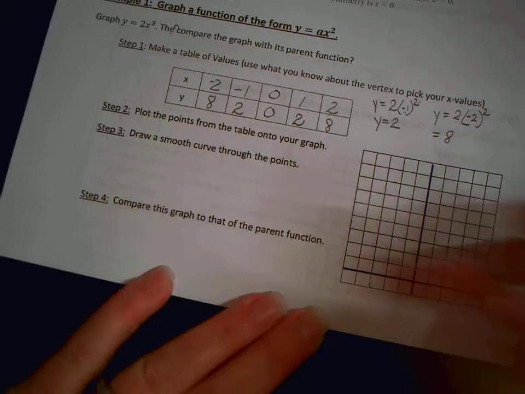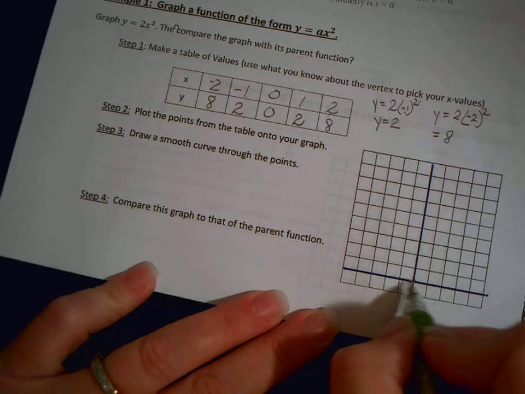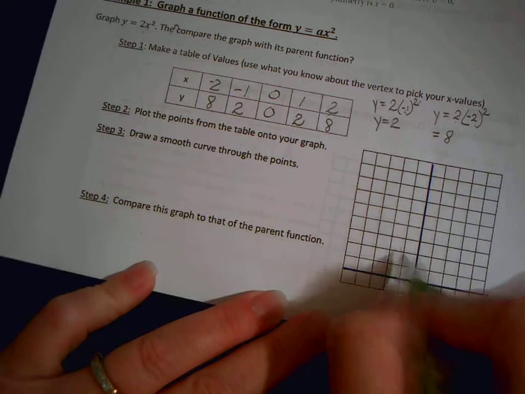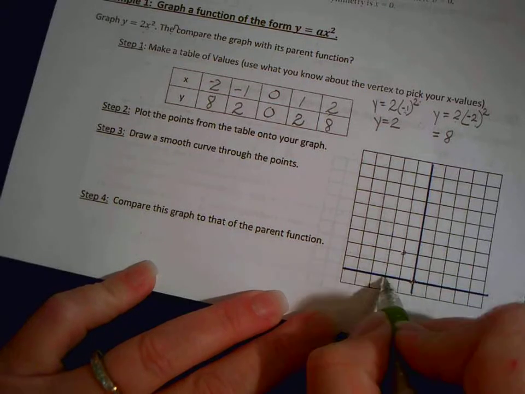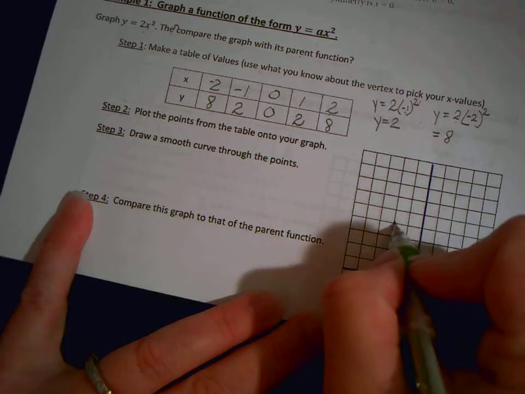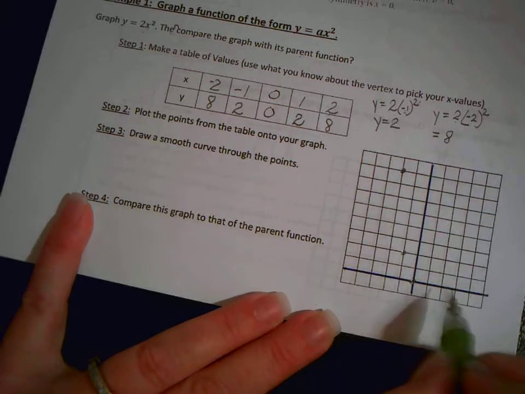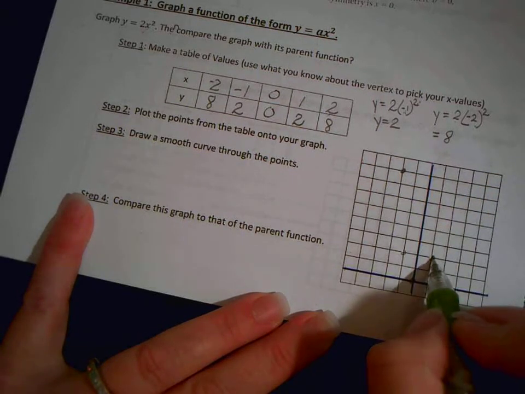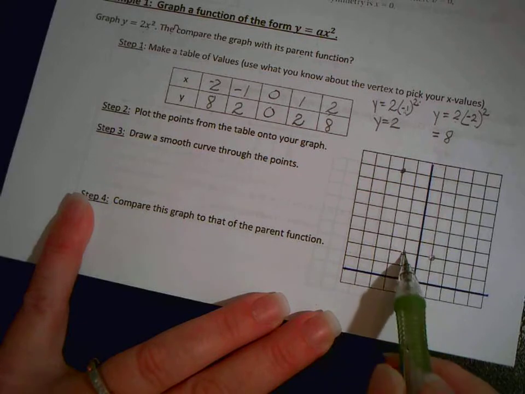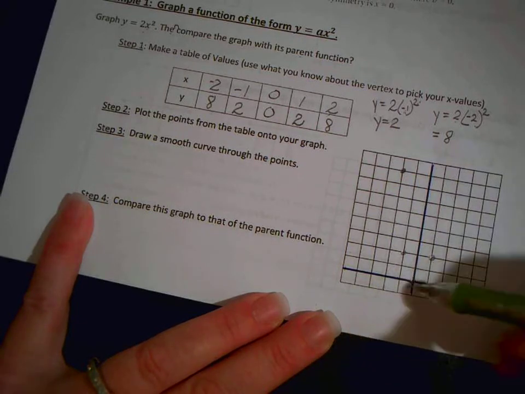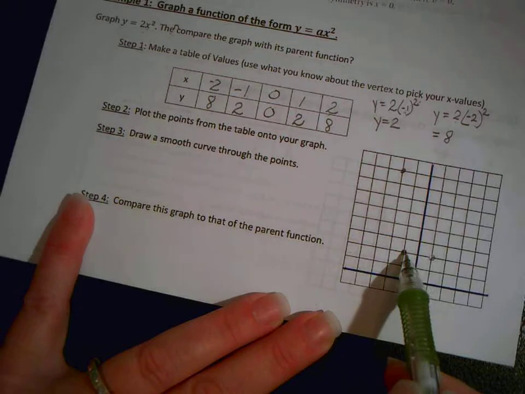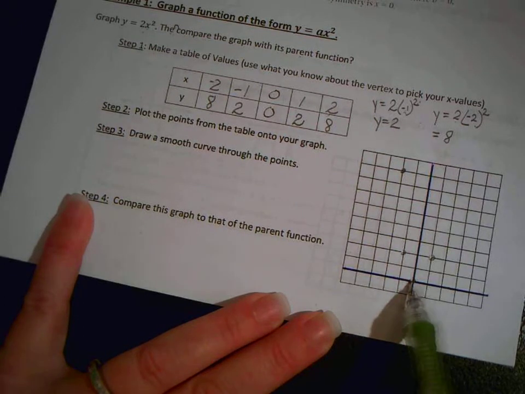Go ahead and plot our points. I'm going to start with my vertex. My vertex is (0, 0), then my first point I'm going to plot is going to be (-1, 2), and then (-2, 8). Now, it was positive 1, 2, and if you'll notice right there, see how they're a mirror image? Here's my vertex. Here is 1 left, 2 up. This one is 1 right, 2 up.